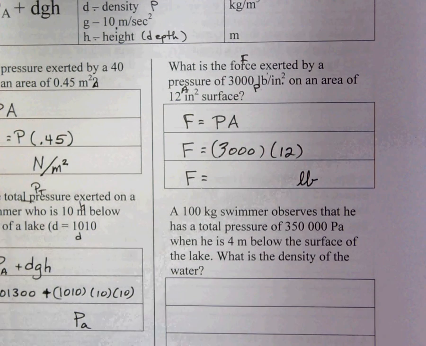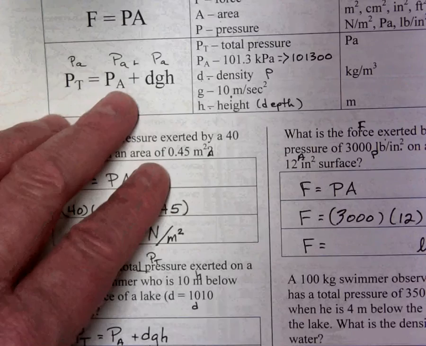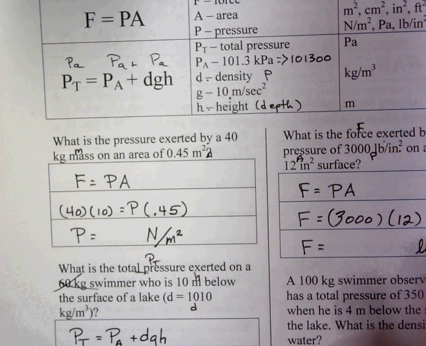So you can see these are pretty straightforward. If you see a density in here, you're going to use this one right here. Otherwise, pretty simple. Okay. There's more for you to work. If you do have any questions, feel free to contact your instructor or me.